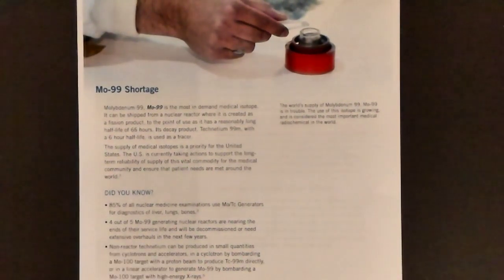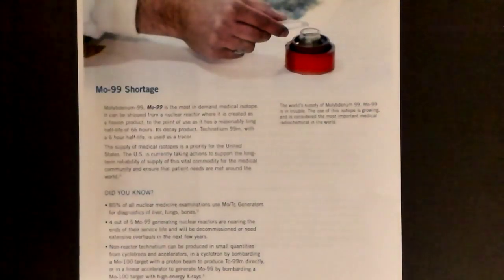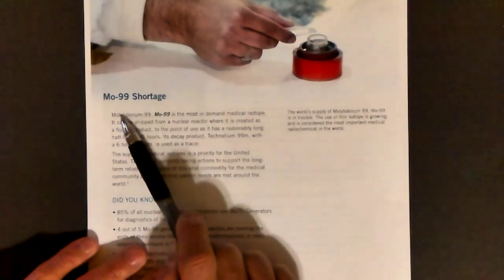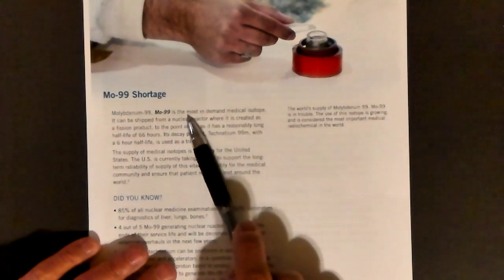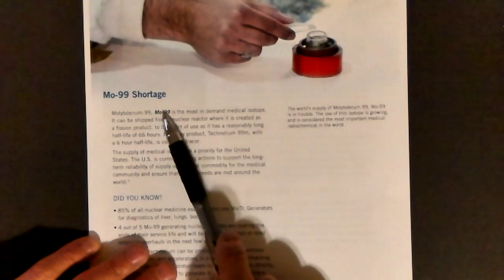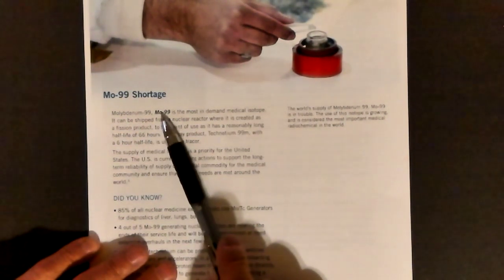Now, we talked about for the SPECT imaging, you need a gamma ray emitter, and we'll talk about a very important gamma ray emitter. So molybdenum 99 is the most in-demand medical isotope. It's actually not the molybdenum 99 that's being injected, but the decay product of molybdenum 99.